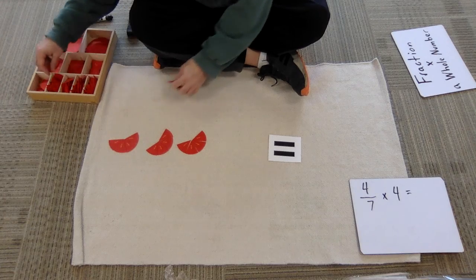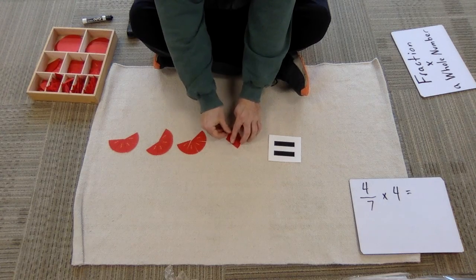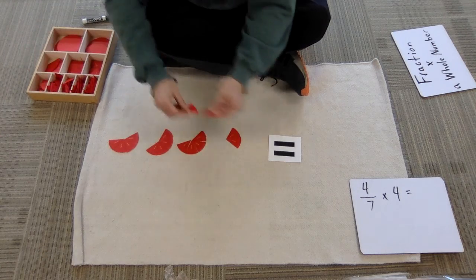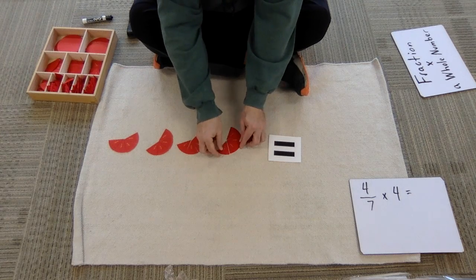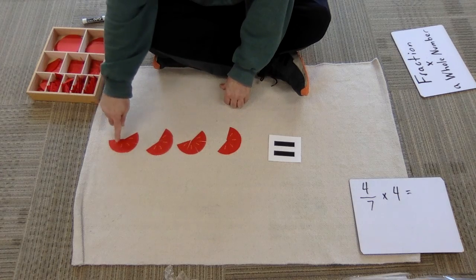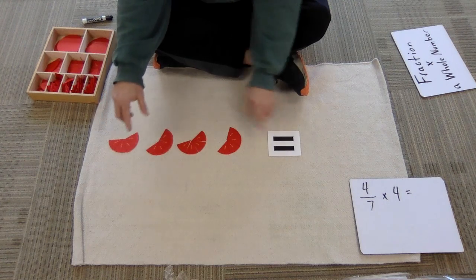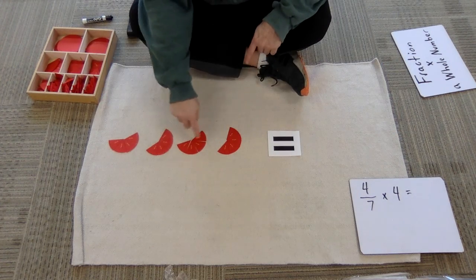Okay, and one more. 1, 2, 3, 4. So this is 4/7 four times.